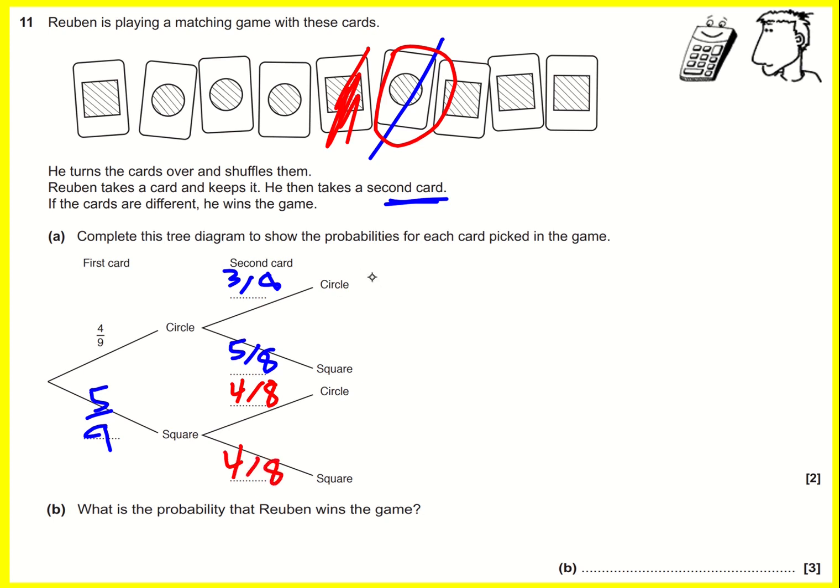Sometimes you just work out probabilities here, but you don't have to, and that's not being assessed in this question, so I'm going to leave it for now. What's the probability that Ruben wins the game? Well, he wins the game if the cards are different. So it's either if he has a circle and a square, or a square and a circle. These are going to be his 2 routes for winning, so we need to work out the total probability based on that.